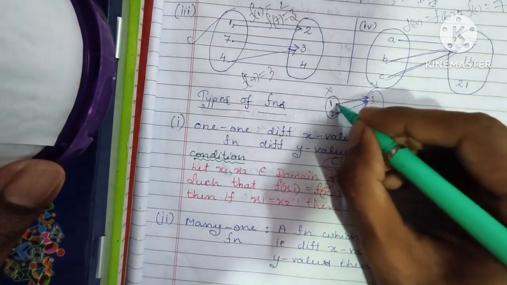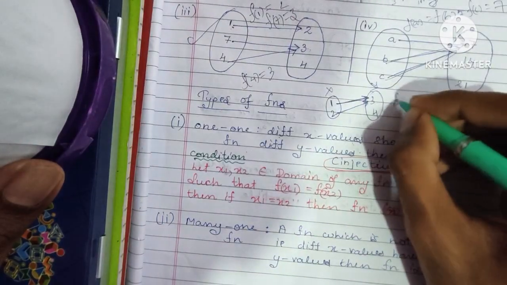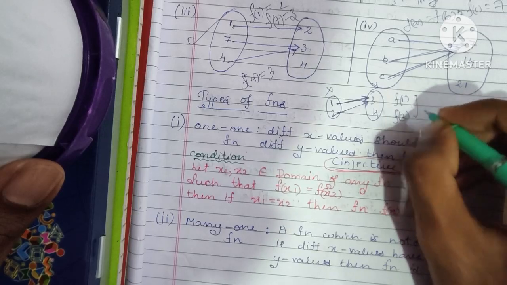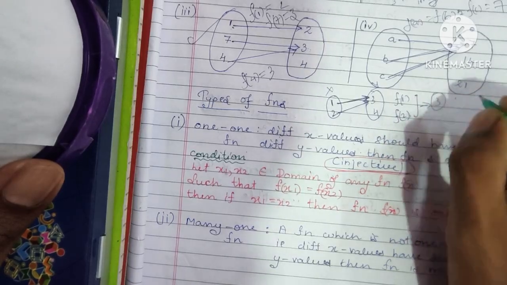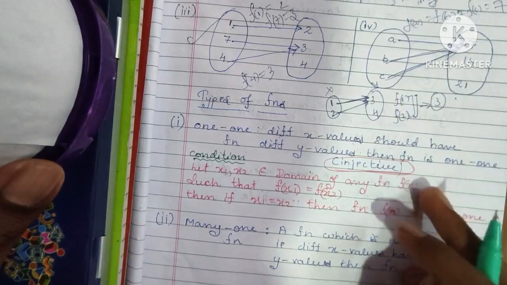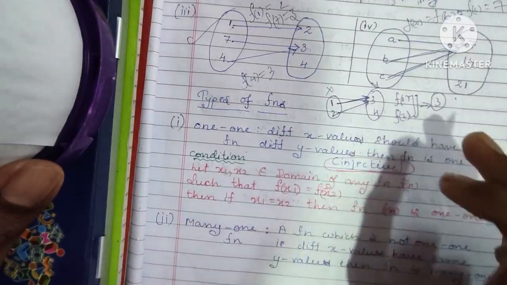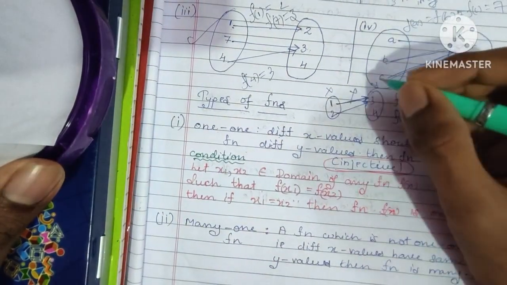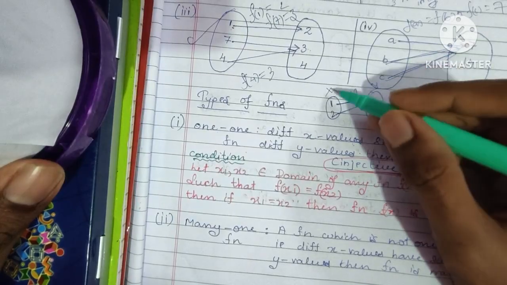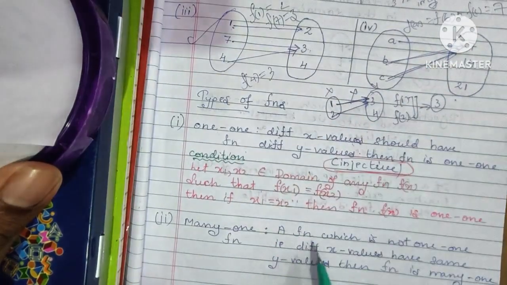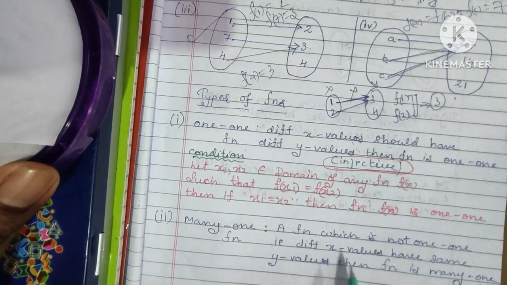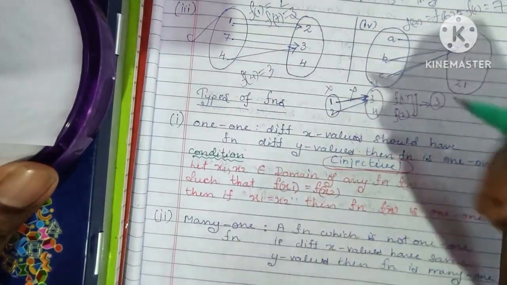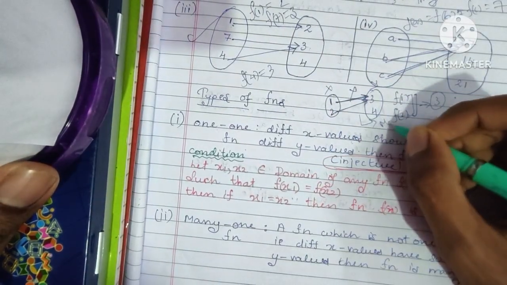But you could see that here f of 1 and f of 2 are equal to what? 3. That is, different x values are having the same y value. That means it is not a 1, 1 function. This kind of function is called many one. A function which is not 1, 1, that is, different x values have the same y value. Here it is satisfying the condition of many one. So this function is many one function.